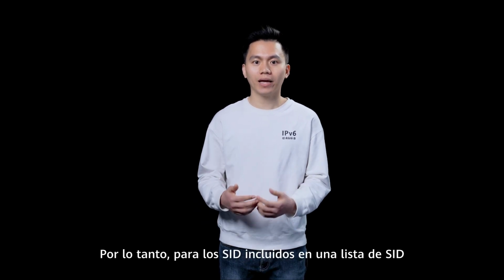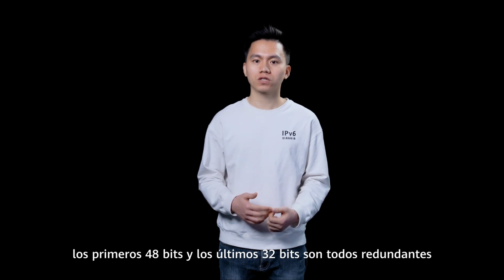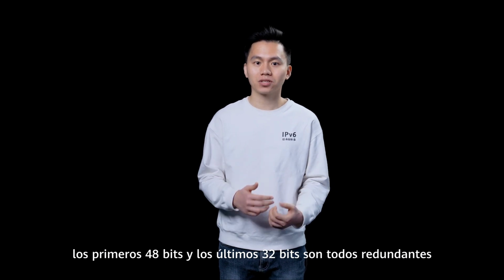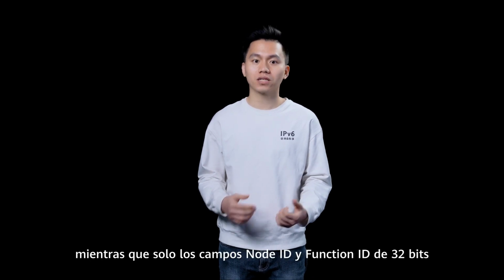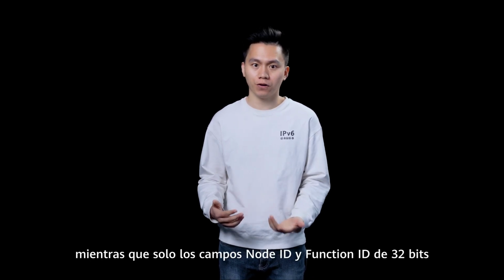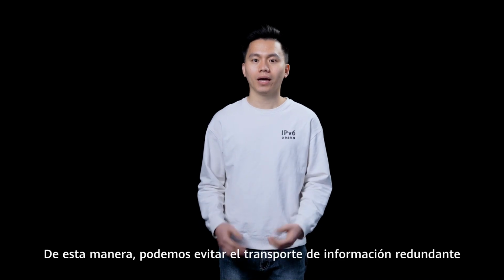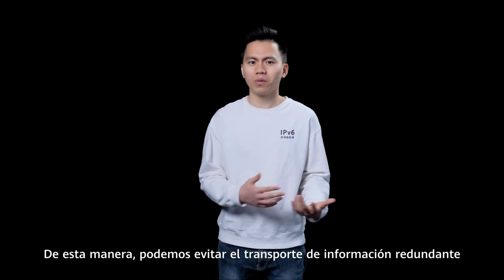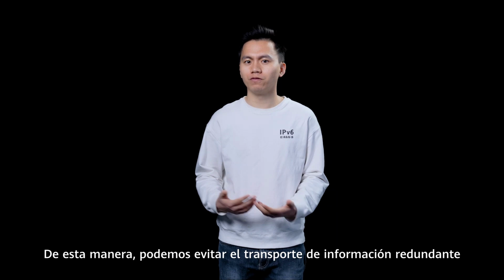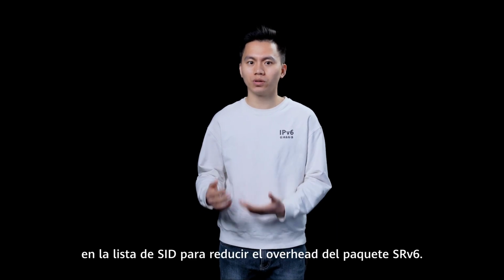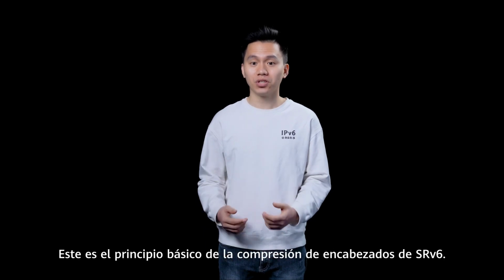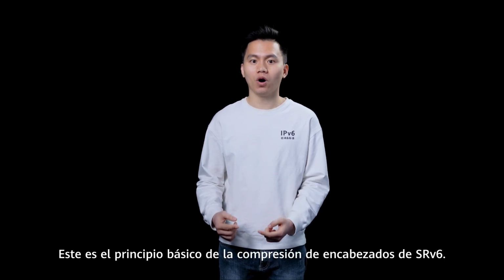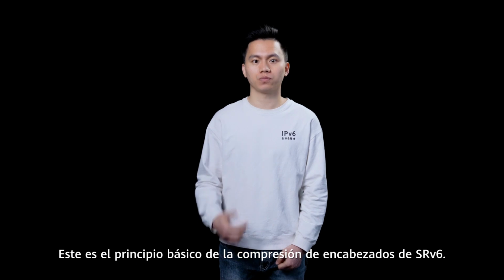So for SIDs in the SID list, the first 48 bits and the last 32 bits are all redundant, while only the 32-bit node ID and function ID fields are variable. In this way, we can avoid carrying multiple redundant information in the SID list to reduce the overhead of the SRv6 packet. So this is the basic principle of SRv6 header compression.